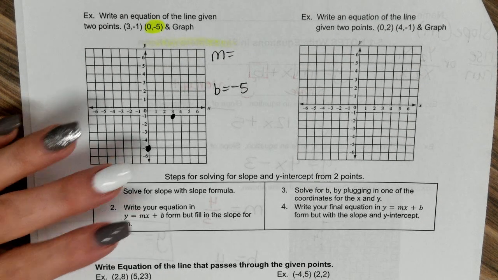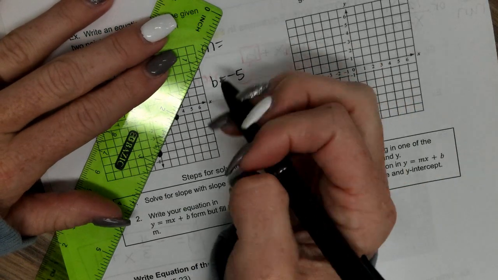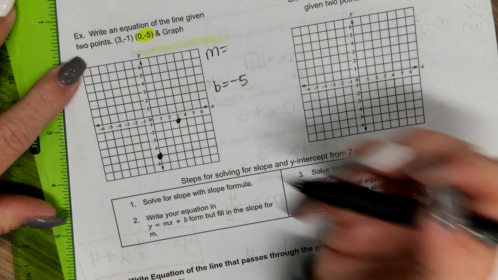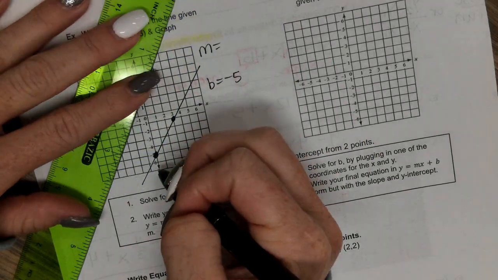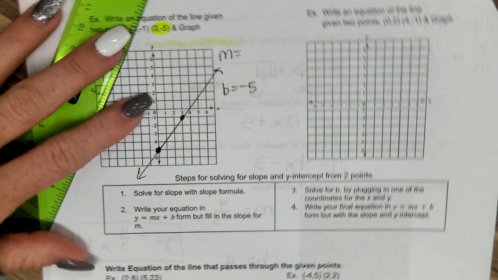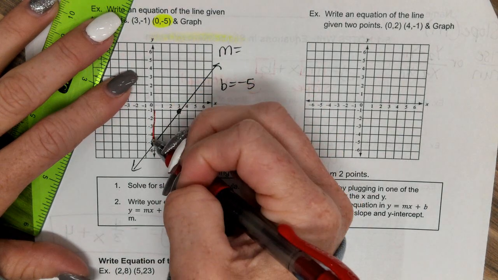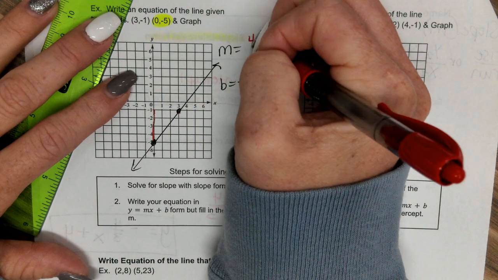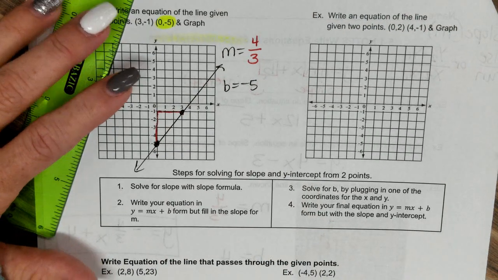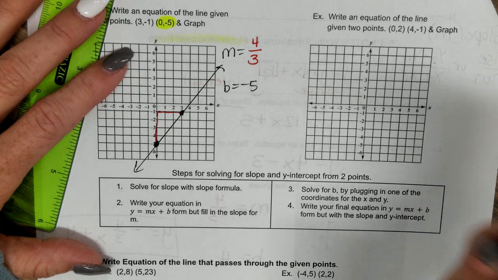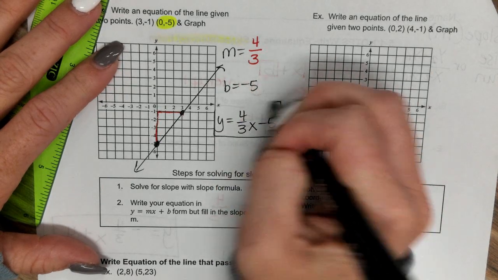And then for slope, first of all, I'm going to put a line through this. Could I go rise and run again? I don't really know the slope formula yet, so I didn't do it. All right, so to find my slope, I'm going to do rise over run from this dot to this dot. My rise is up 1, 2, 3, 4. And my run is right 1, 2, 3. I don't need to simplify because it is simplified. So I'm going to write my equation. Y equals 4/3 x minus 5.